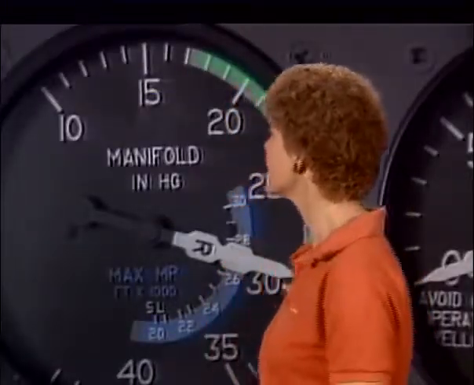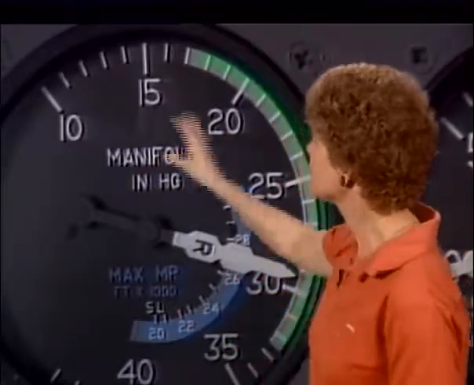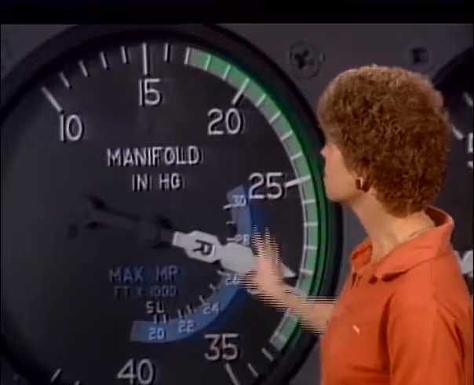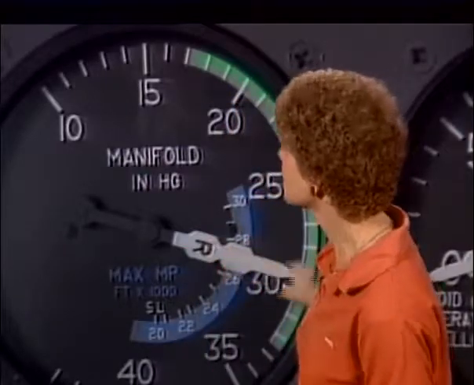Now, let's talk about an unsupercharged engine that's running at full throttle at sea level, and what the manifold pressure is going to look like. Well, the manifold pressure will be less than sea level pressure because you've got a drop in pressure in the intake manifold. You just simply have a slight difference in the pressure. It's going to be a little bit lower than the ambient pressure is.